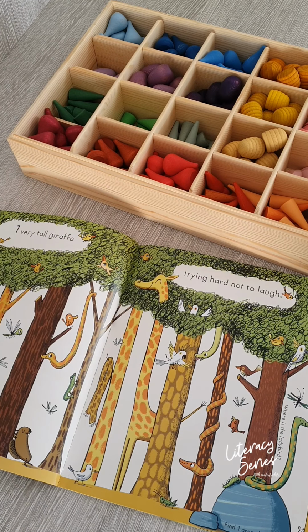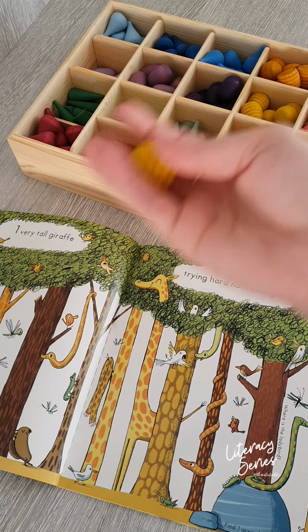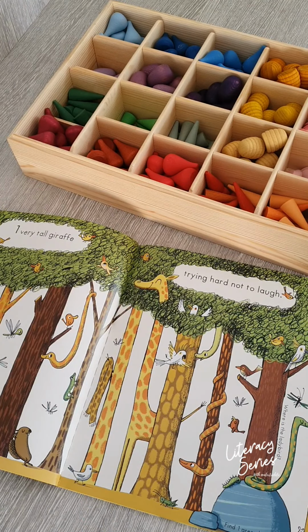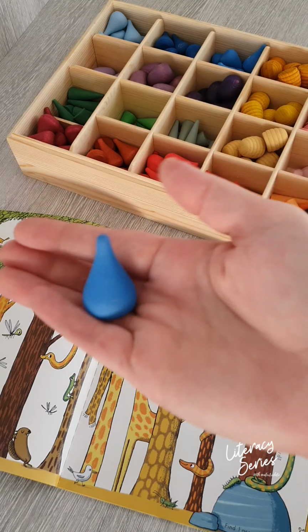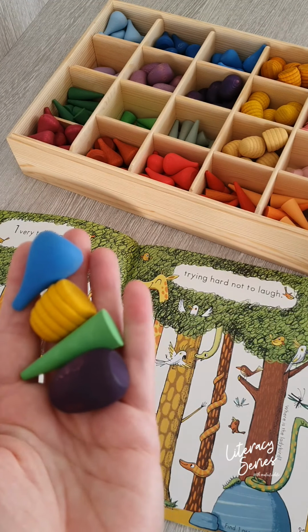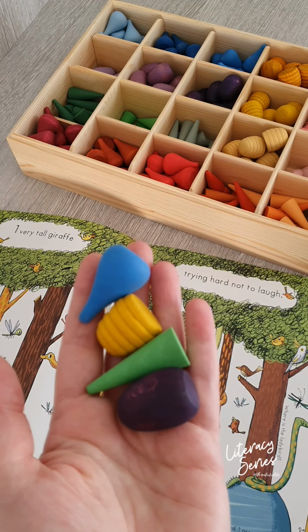I can also see words that end in f, they're going to be yellow. And I can also see some words that end in E. So this one's a tricky one because it is a vowel, but we do have words that end with vowels, so they're going to be blue. So I've got my four colours.